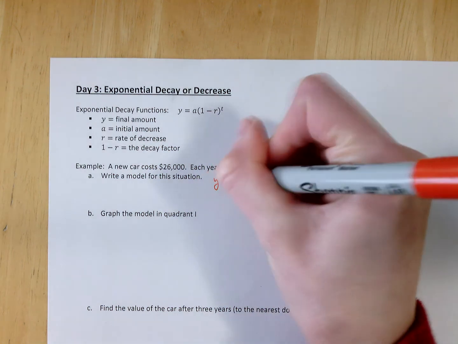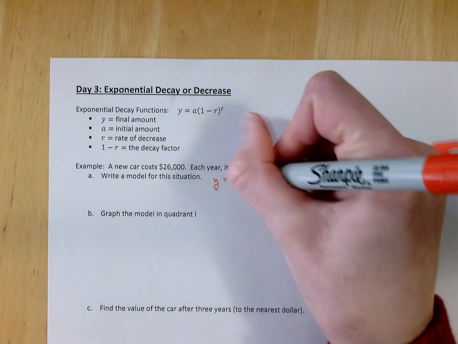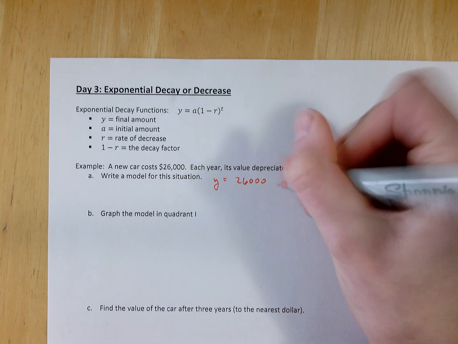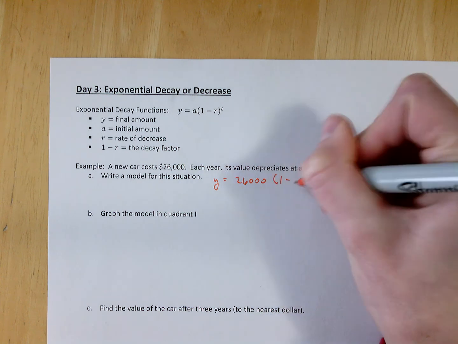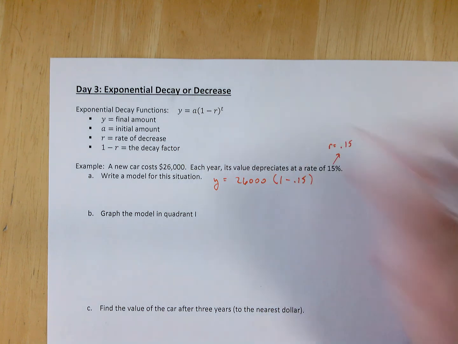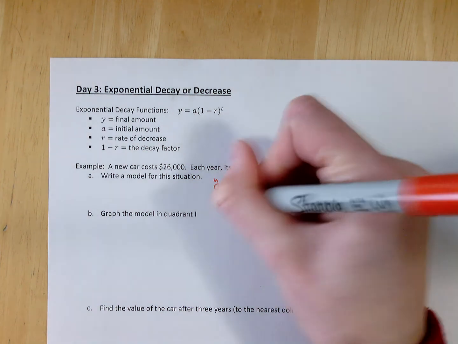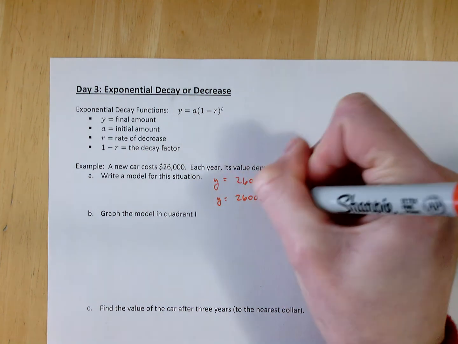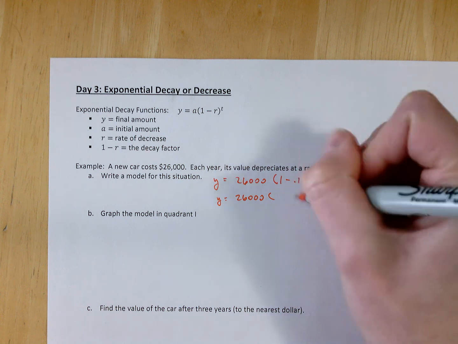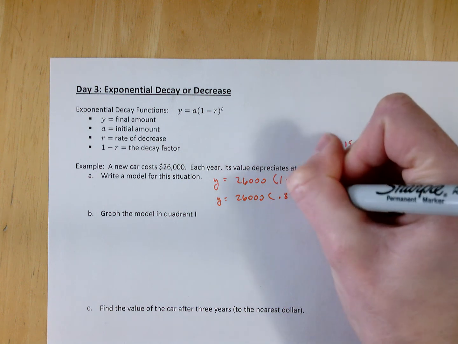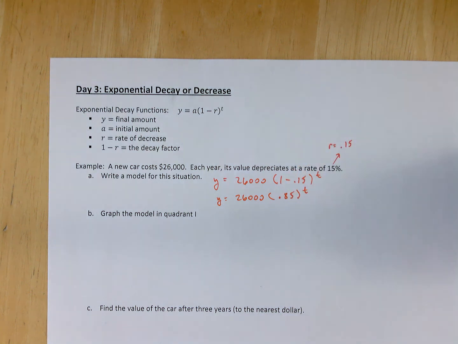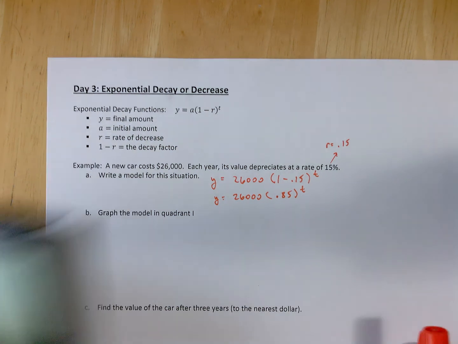So our model is going to be y equals 26,000, that's our initial amount, times 1 minus our rate, 0.15, raised to whatever the time amount is. So I can go ahead and simplify that a little bit: 1 minus 0.15 is 0.85, raised to the t. All right, and there's our model. So the second thing that we're going to do is graph this equation.